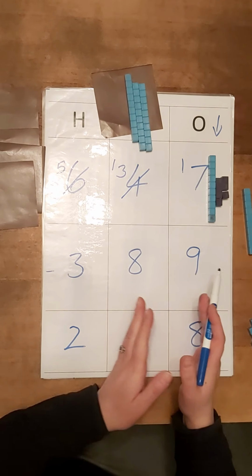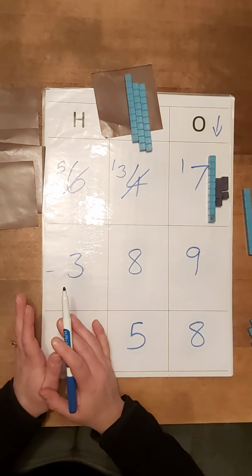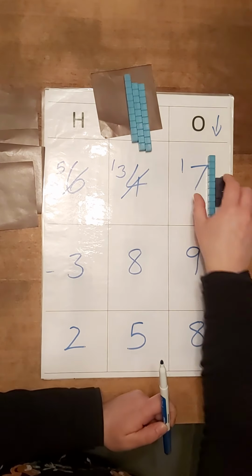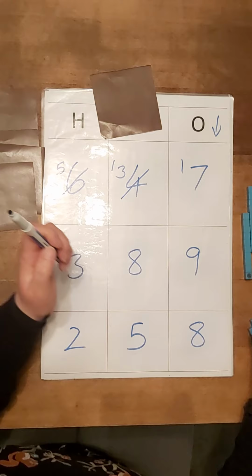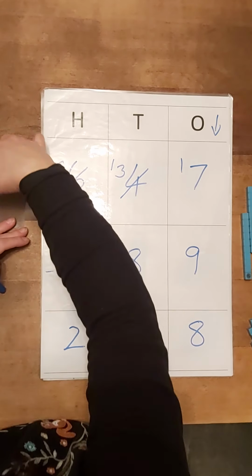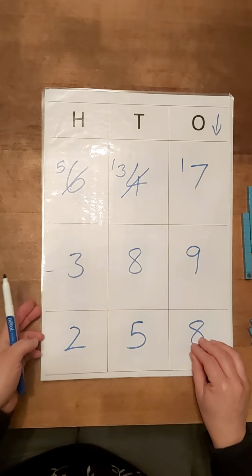Okay, so just keep working through your columns and thinking about that more on the top or more on the floor. Right, okay, let's do another one. Pop these bits away.